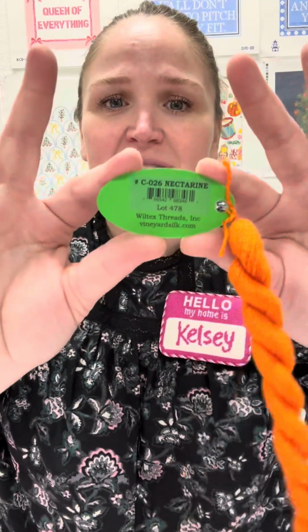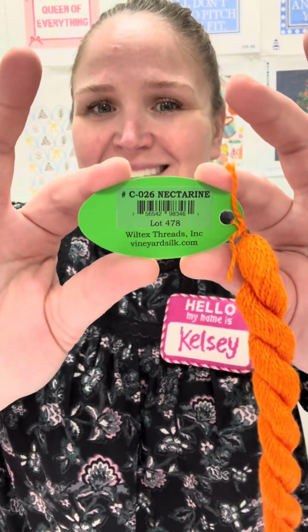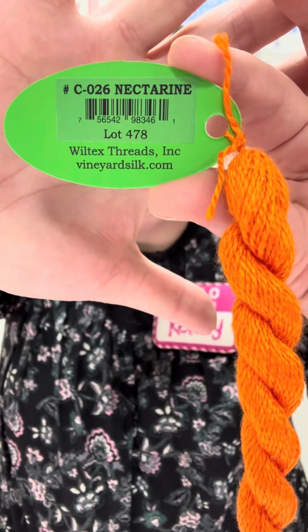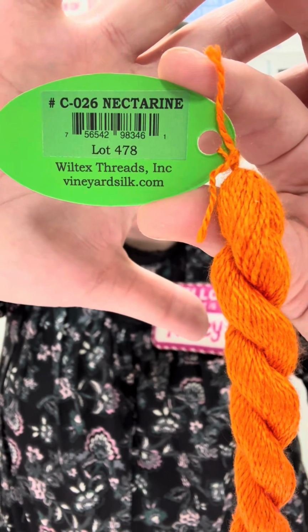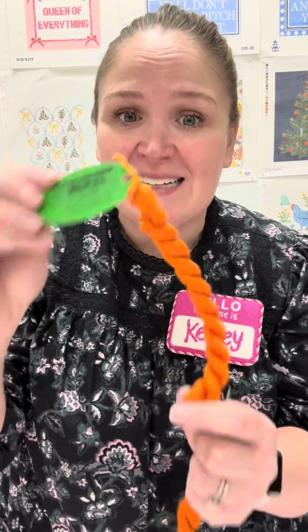On almost every single piece of thread, there's going to be a tag somewhere on it, whether it's a tag hanging from a skein or a sticker on a card, but it's going to have the name of the thread as well as the dye lot. You can see here, this is the color Nectarine in Vineyard Silk, and the dye lot is 478. What is dye lot, you may ask? Dye lot just refers to the batch in which the thread was dyed. So everything in lot 478 will be the exact same color as this.